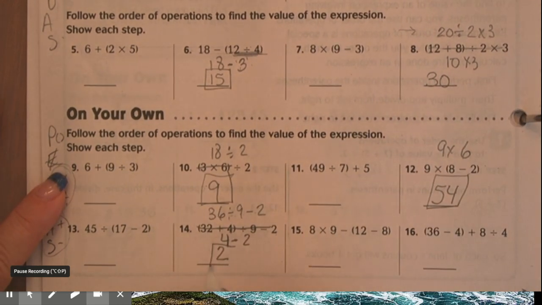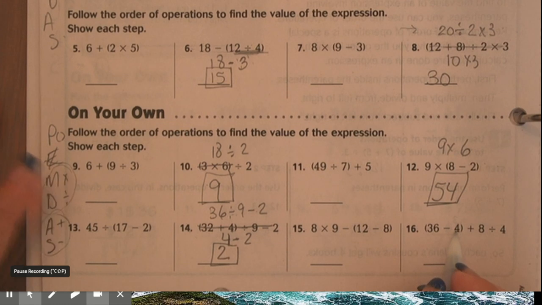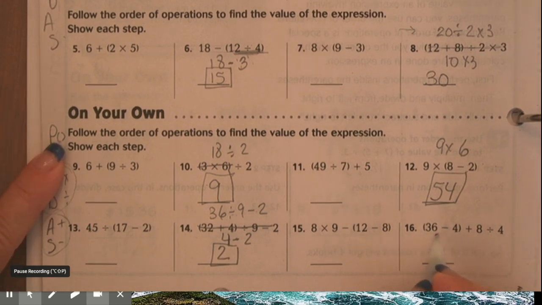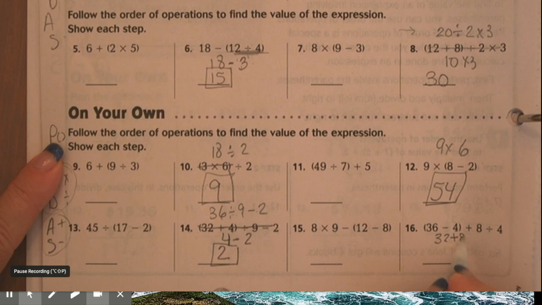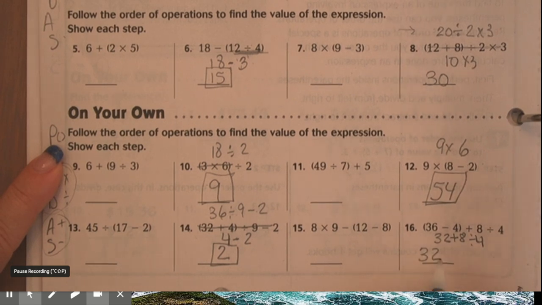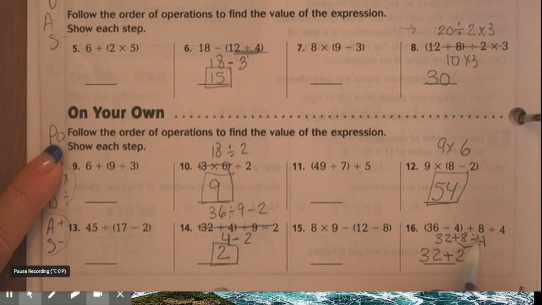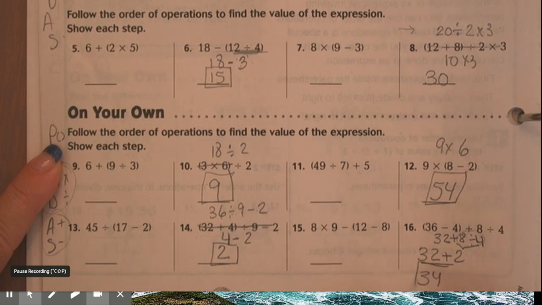And last, 36 minus 4 plus 8 divided by 4. 36 minus 4 goes first because it's parentheses. That would be 32 plus 8 divided by 4. The next important thing would be 8 divided by 4, which is 2. Then I would have 32 plus 2, because that equals 2. I leave the symbols the same, except I take out what I worked on. 32 plus 2 is 34. There's my answer.